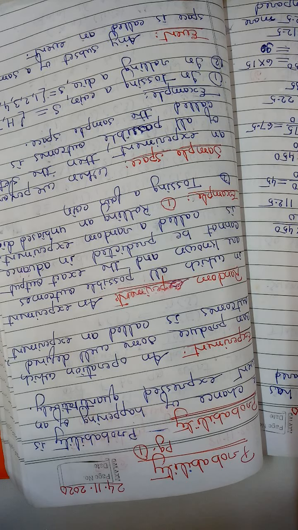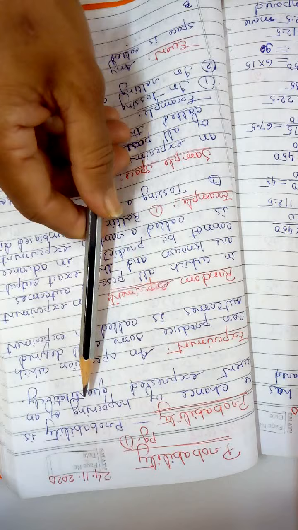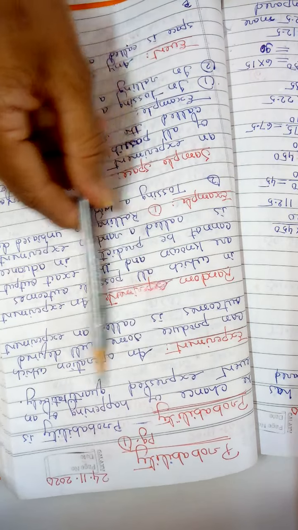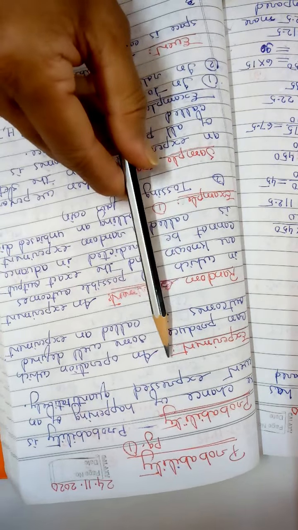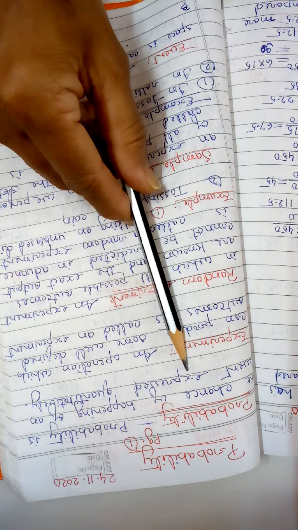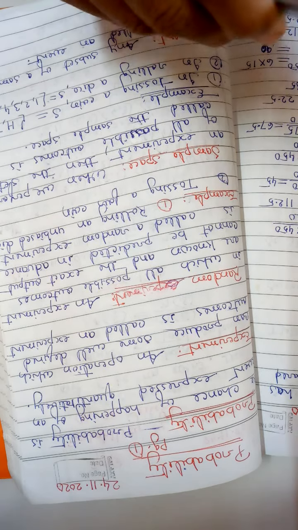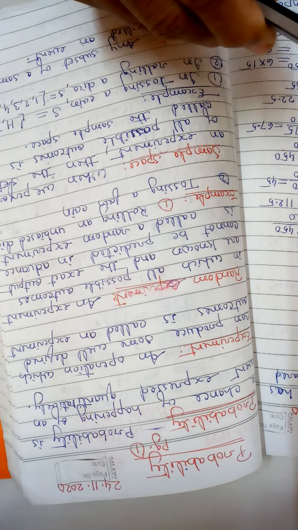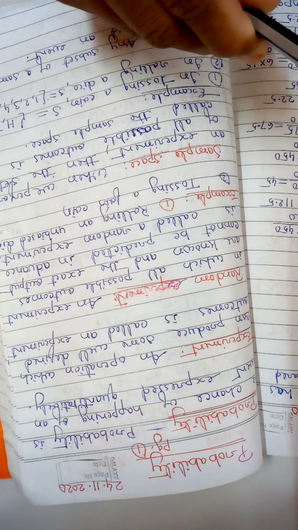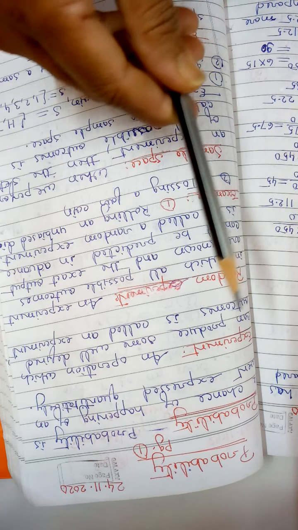Today we are going to discuss the topic probability. Probability is the chance of happening of an event expressed quantitatively. That means we are going to discuss the chances of happening of an event. That means it is not certain that one particular event is going to happen. There are some chances. So how many chances are there?